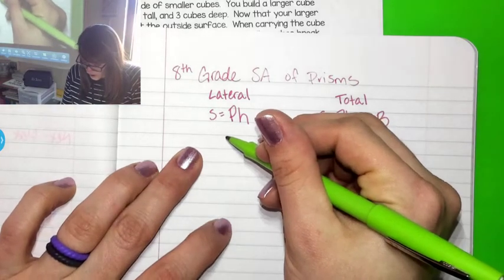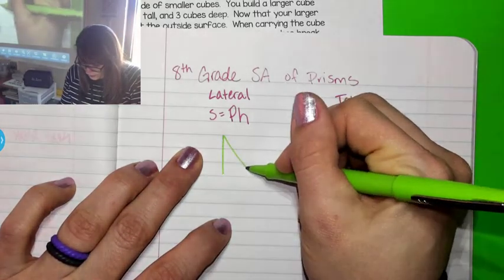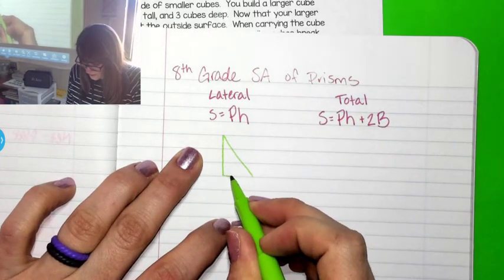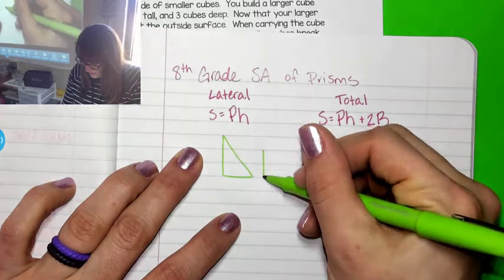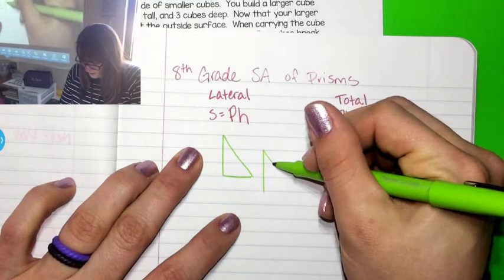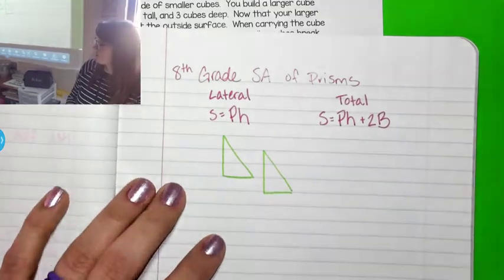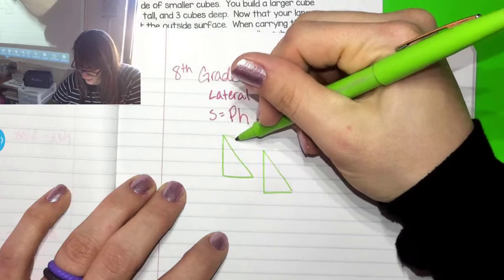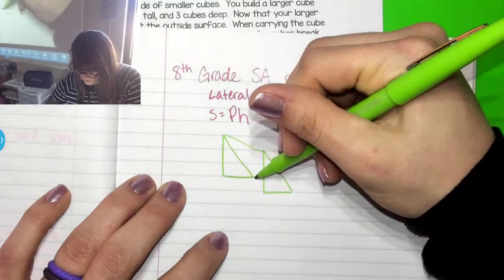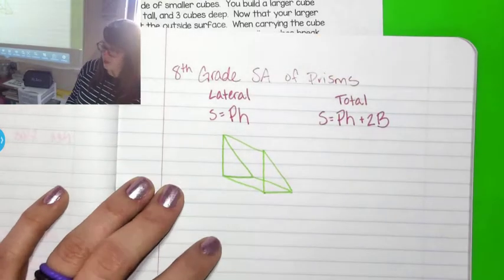So if you draw a triangle, I'm going to do a right triangle because I can draw those better than others. And then go over and down a little bit. Draw the same triangle-ish. And then connect your vertices. So I have 2 triangles. Connect the tops. Connect the corners. Connect the corners. Triangular prism.